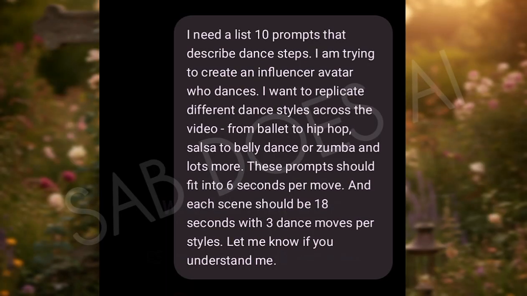All right, so step 1 is open your ChatGPT and type the prompt you now see on the screen. The key part of this is to make sure that the prompt is 6 seconds per move. This is because we're going to be using Grok AI to animate our image, and Grok gives you 6 seconds. So I want to make sure that my moves do not just end abruptly. I want to make sure that my moves end exactly 6 seconds per move.